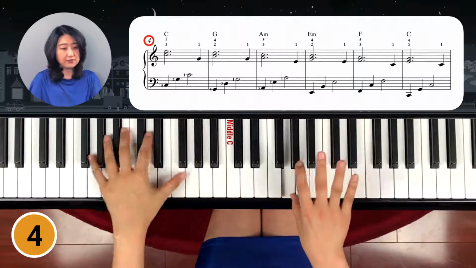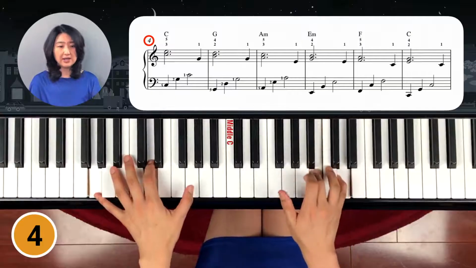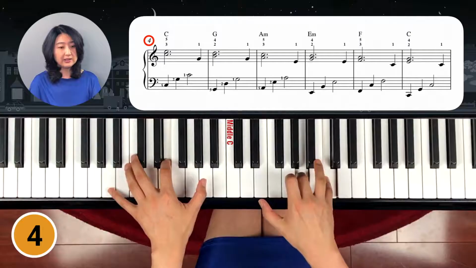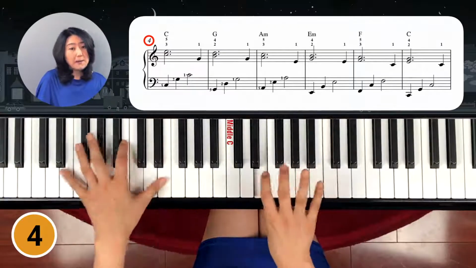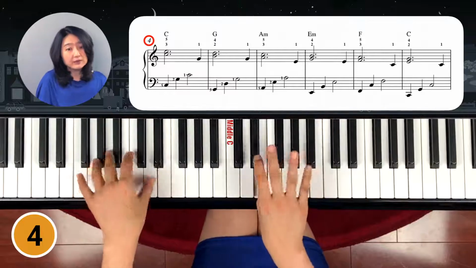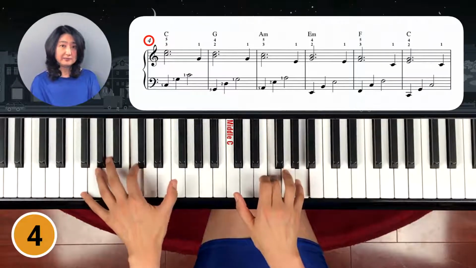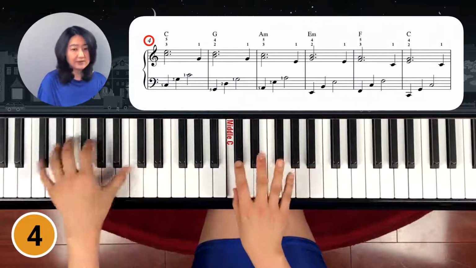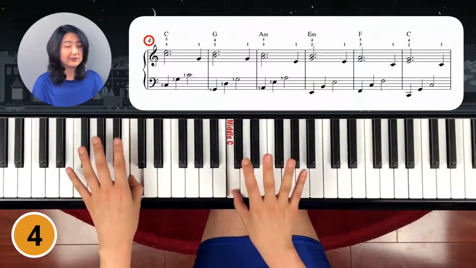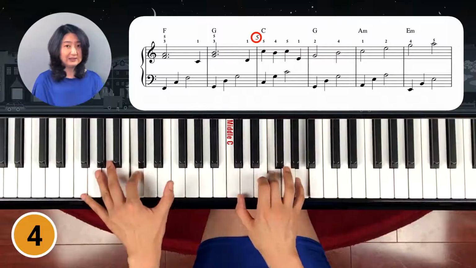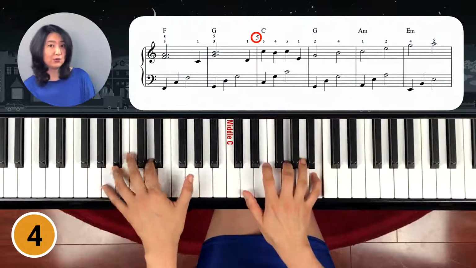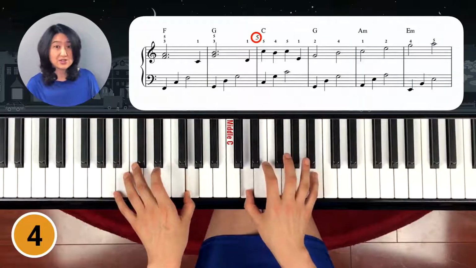Just play it soft. That's the melody line, and then play it soft. This is the melody line, and play it soft. Melody line, play it soft. Melody line, play it soft. Melody line, play it soft. And melody line 2, 3, play it soft.